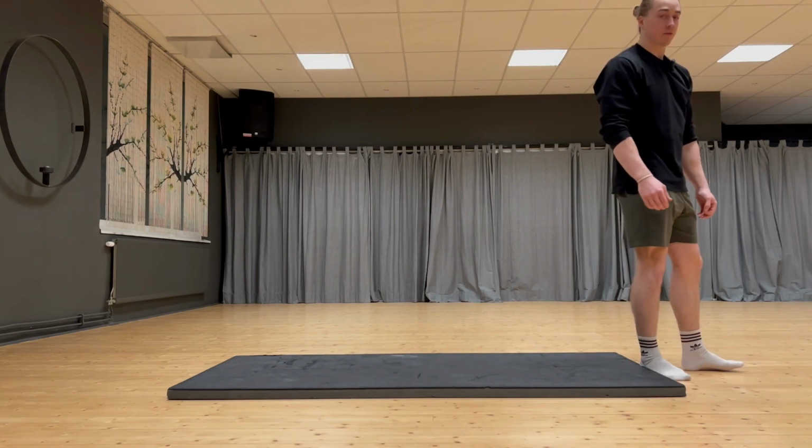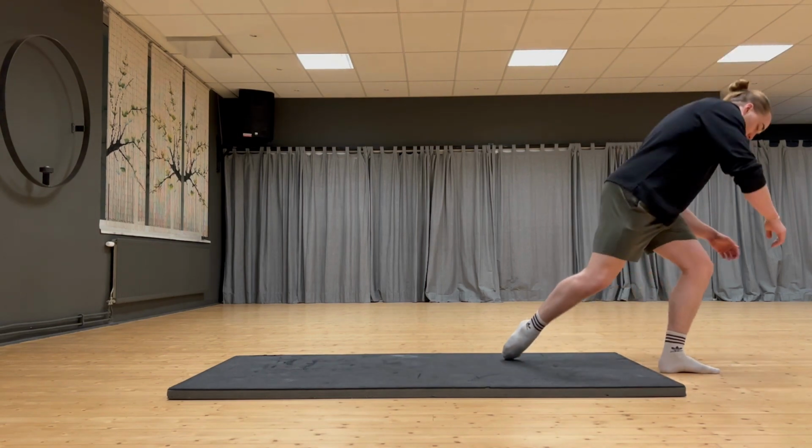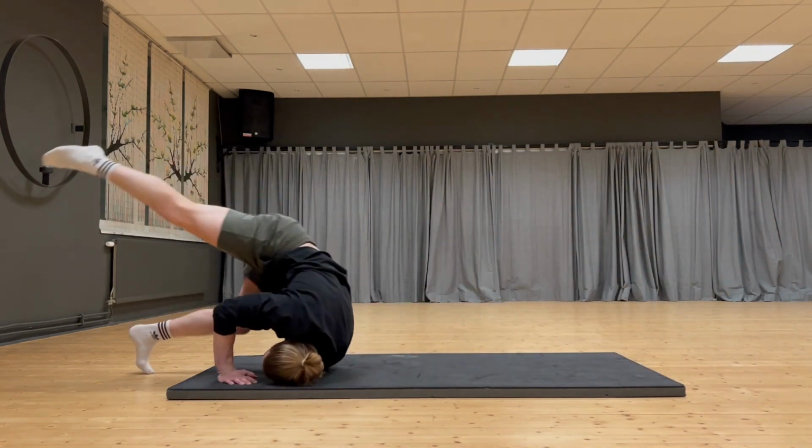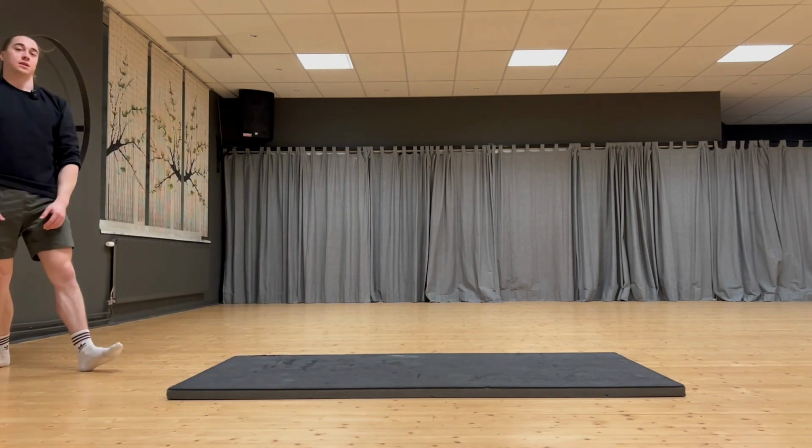and come forwards. And from the backwards entry, fisherman, receive, just like this.